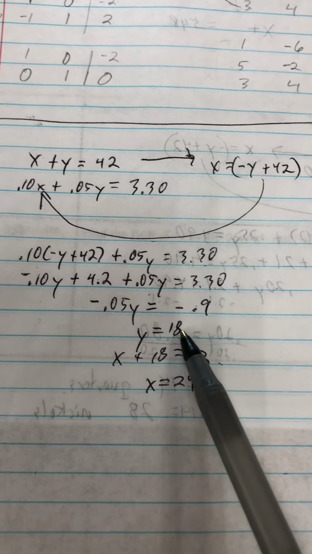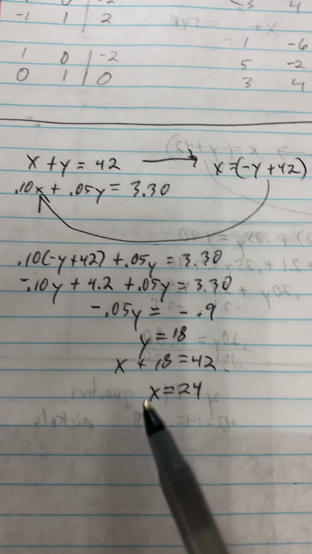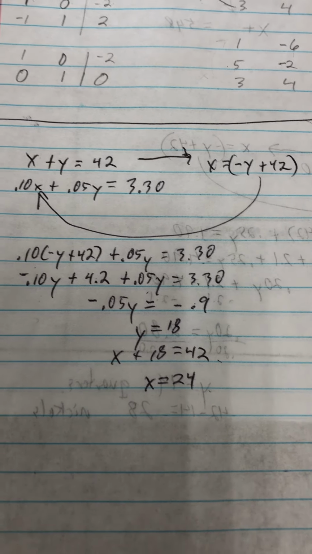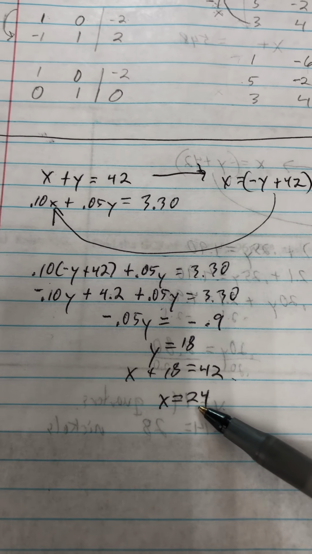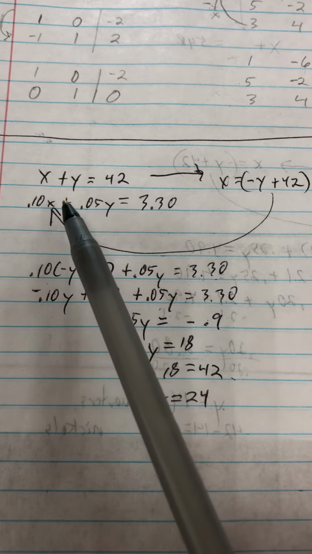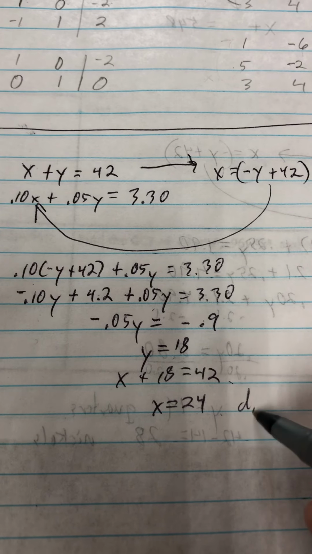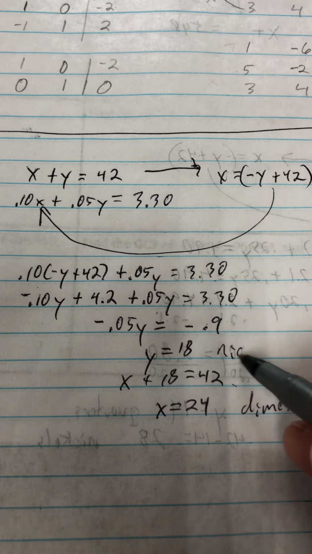Once I figured out my y value, I plugged it into the easier problem, which was the first one, solved for x, and I got x is 24. So the x were the dimes, and the y was the nickels.